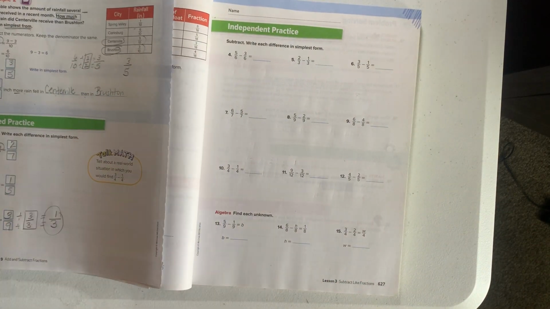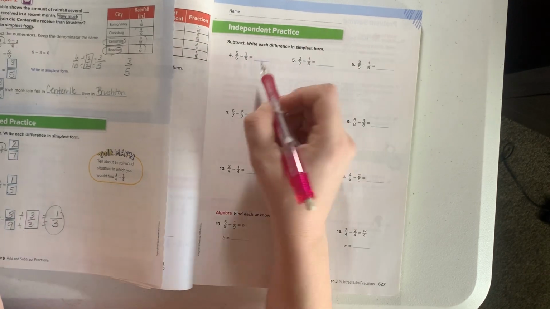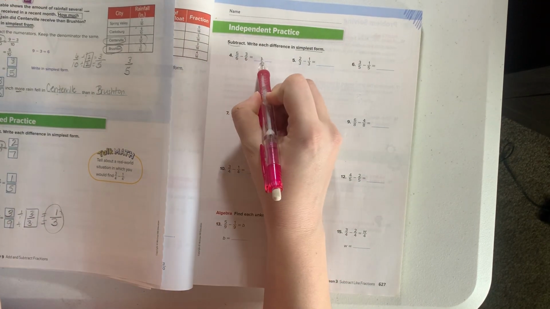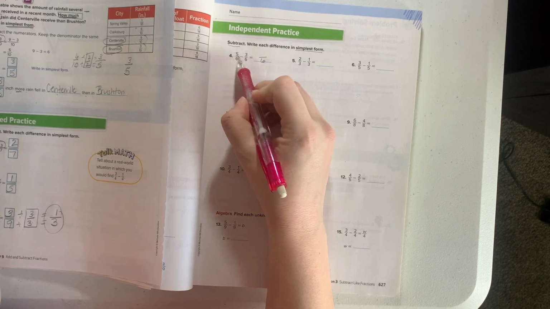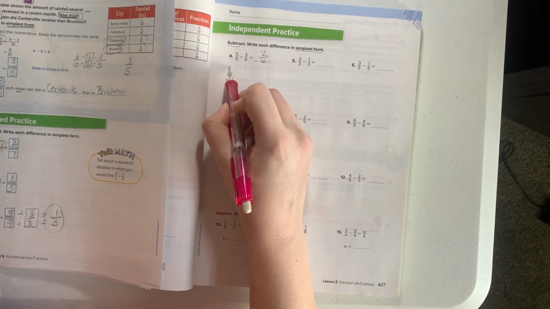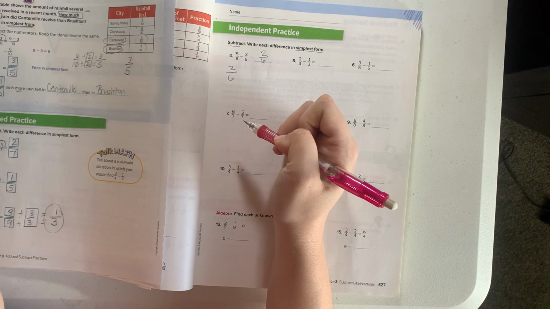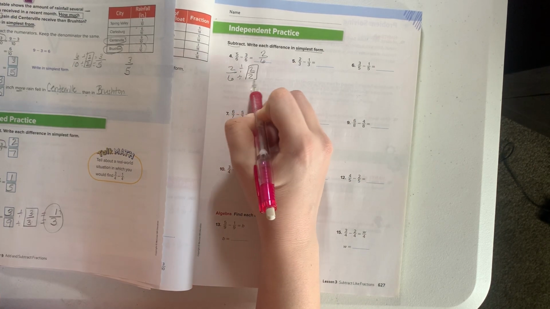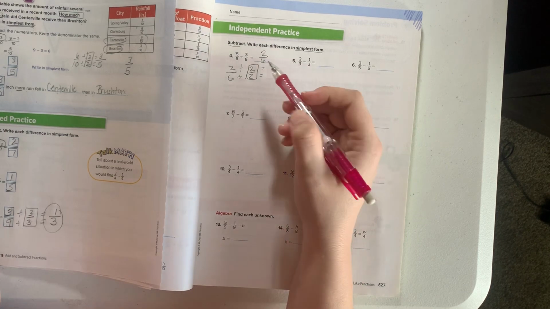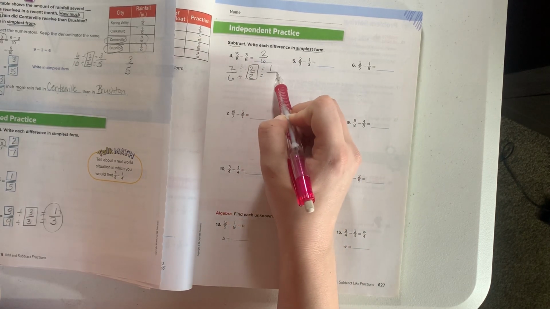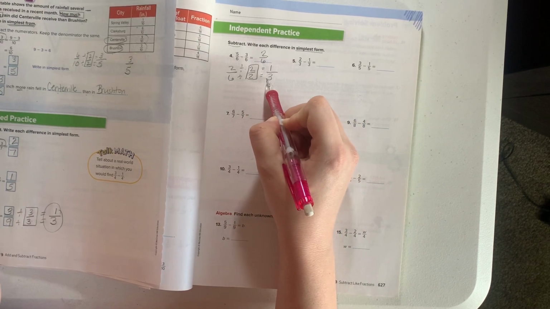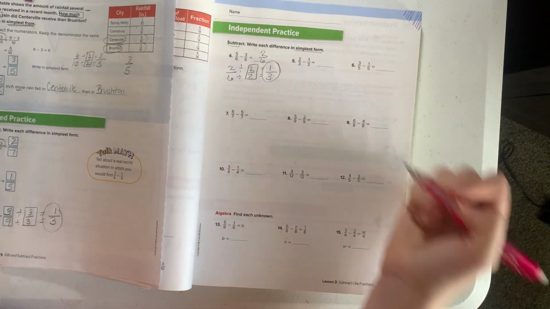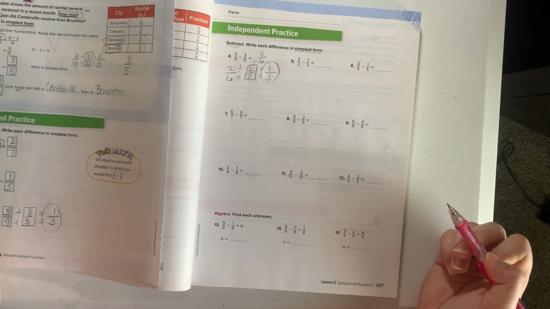All right, independent. Let's look at a few here. Subtract, write each in simplest form. So we keep denominator. 5 minus 3 is 2. So 2 and 6 I know are both an even number, which means I know I can divide both by 2. That's my special one. So 2 divided by 2 is 1. 6 divided by 2 makes 3. I can't divide anything else other than 1, so that's it, 1/3.